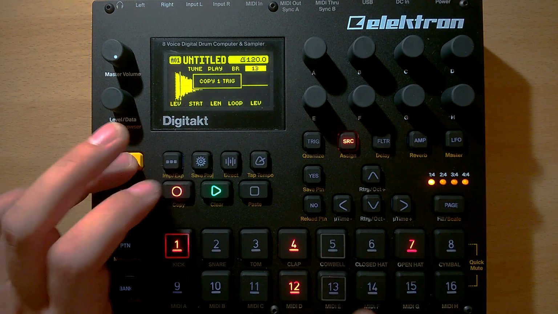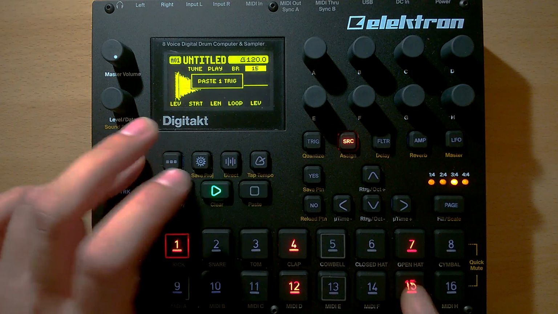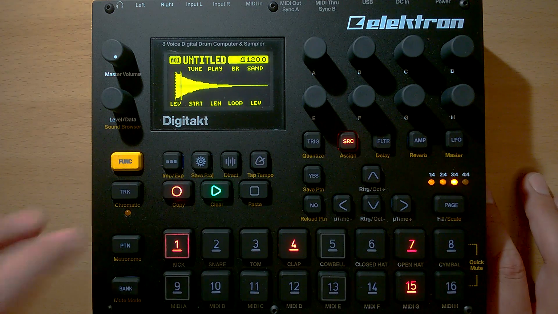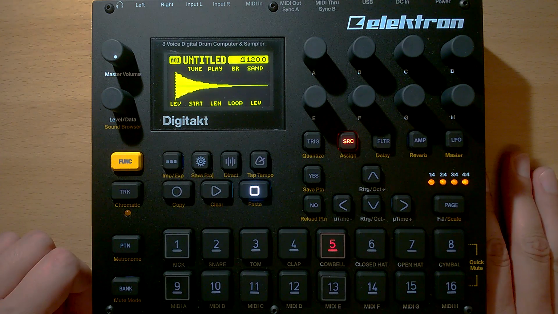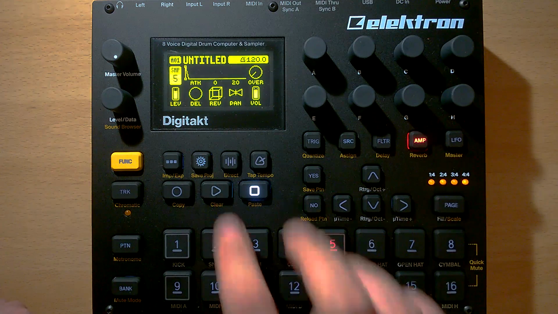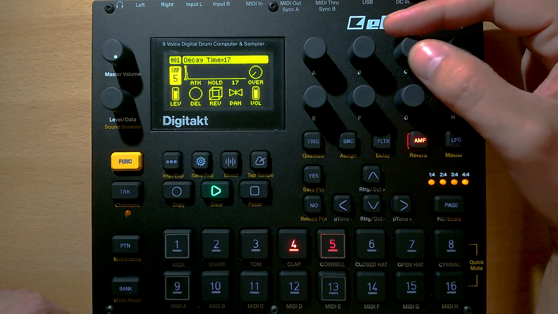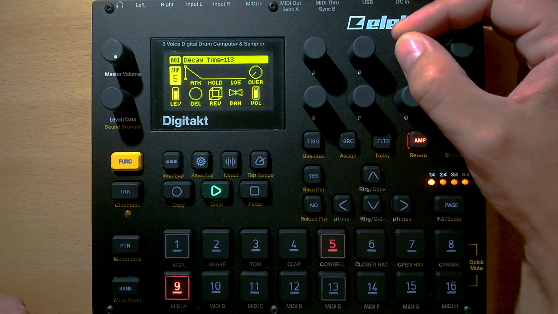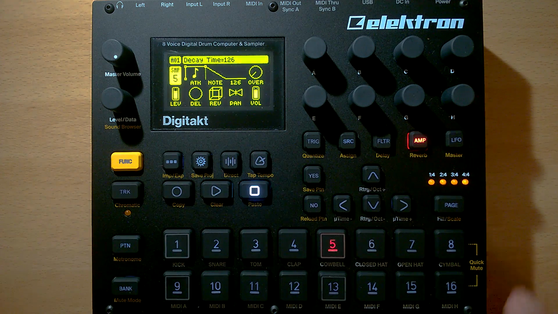Yeah, and I think we can go more with this and just go in here and, for example, do something like this and make these sounds shorter, to have some kind of steps. But I don't want to do this right now.